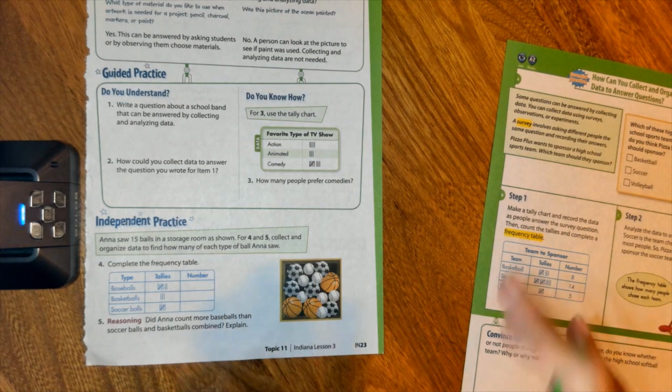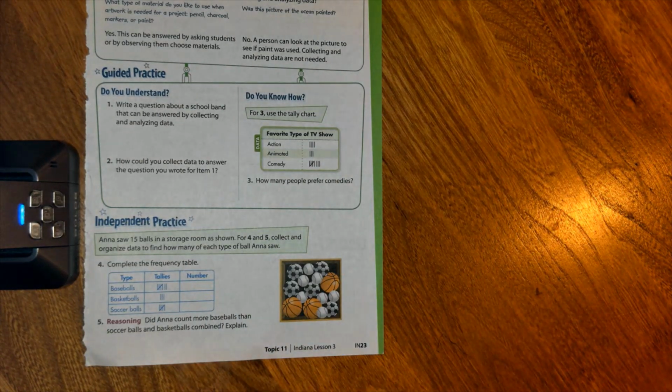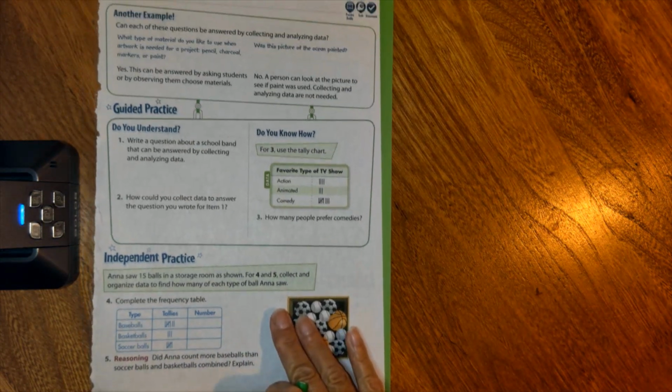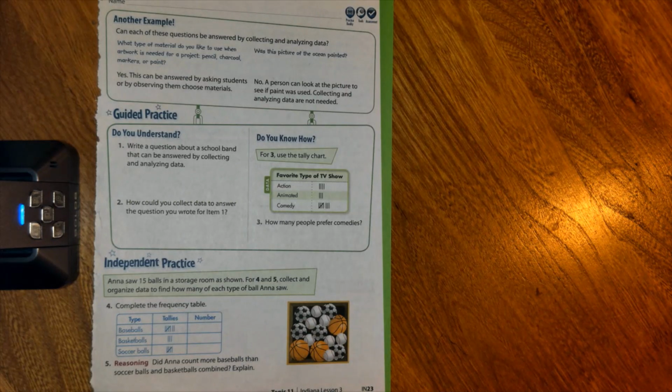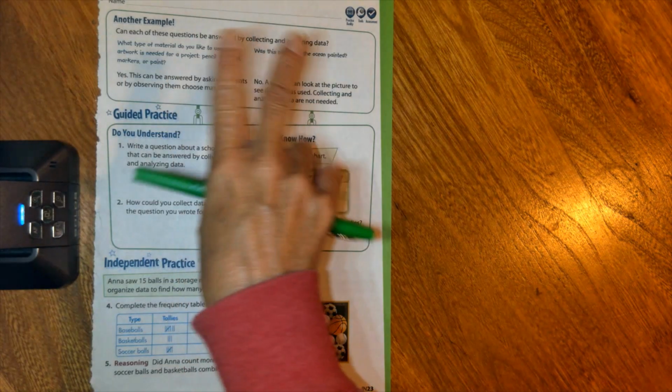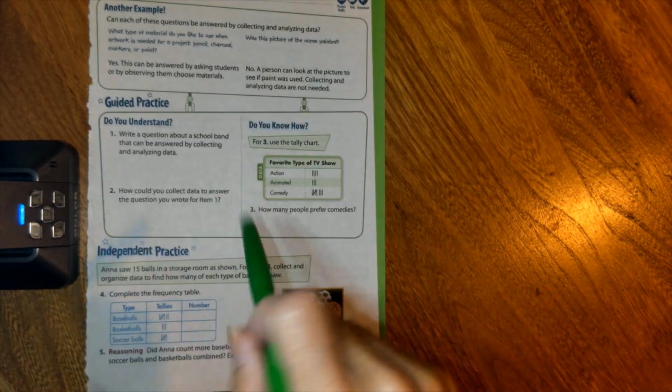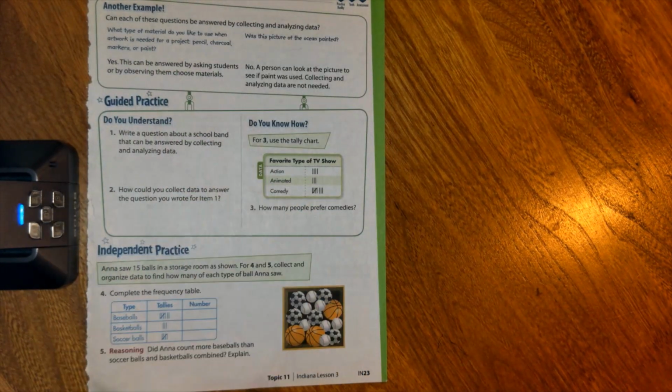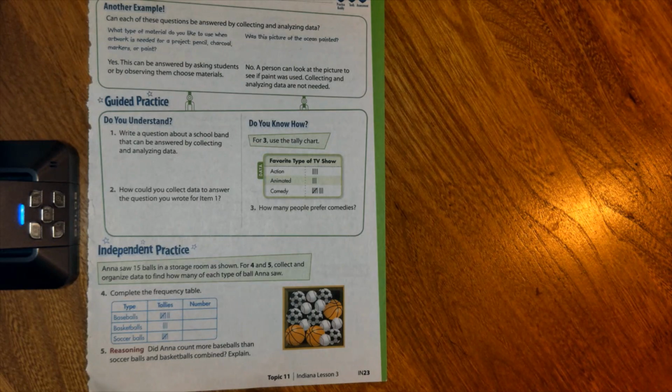Okay, let's look at the next page. Now again, the first important step when you're doing a frequency table and organizing your data that you collect is coming up with a good question. It should not be a yes or no question. It should be a question that involves having different options. So let's look at the two questions they came up with. The first one is, what type of material do you like to use when you're doing artwork?